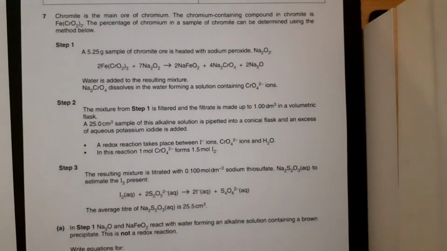Hi everyone, welcome to another video in this series going through some past exam questions on redox titrations. This is the third of 4 videos looking at iodine thiosulfate redox titrations. And this question is slightly different to the ones we've seen before.